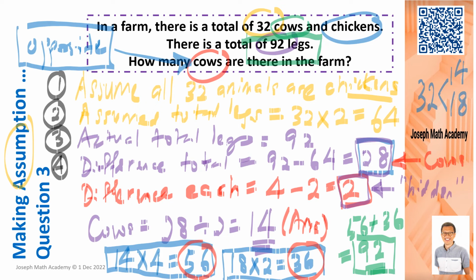That means taking the two totals and subtracting each other, the actual total and the assumed total, to find their difference. Step number 5 is to find the difference in legs of each quantity, and step number 6, which is the conclusion, is the final answer.